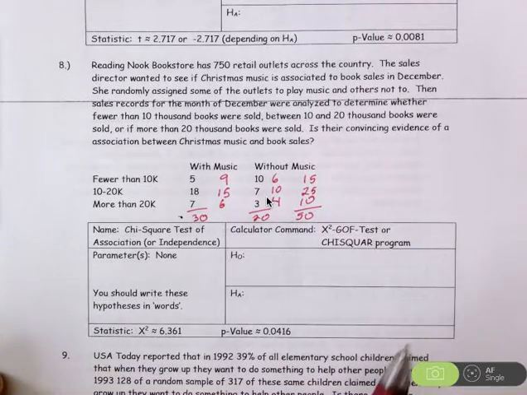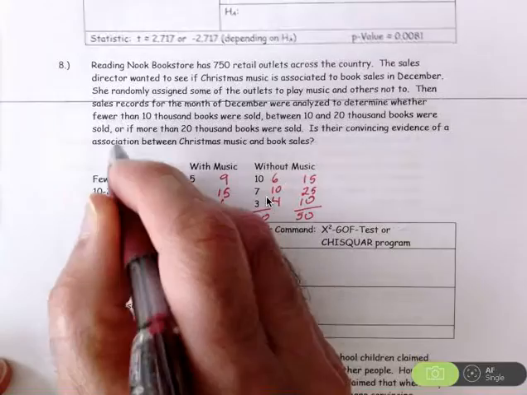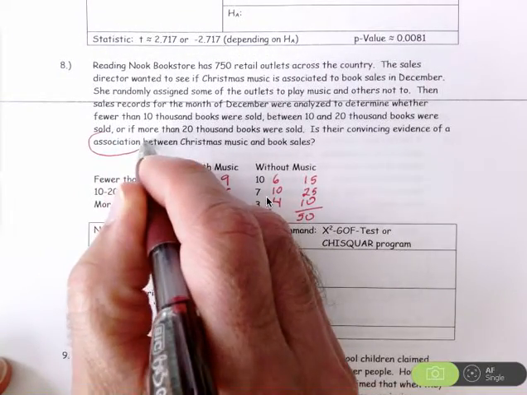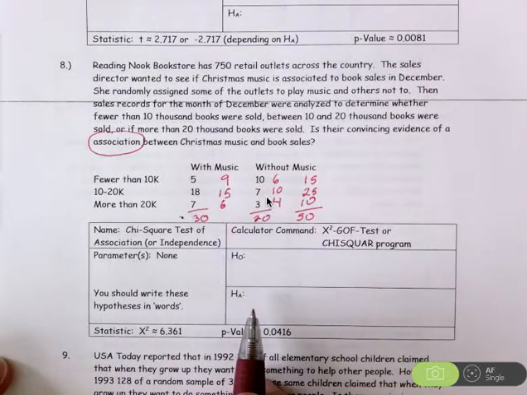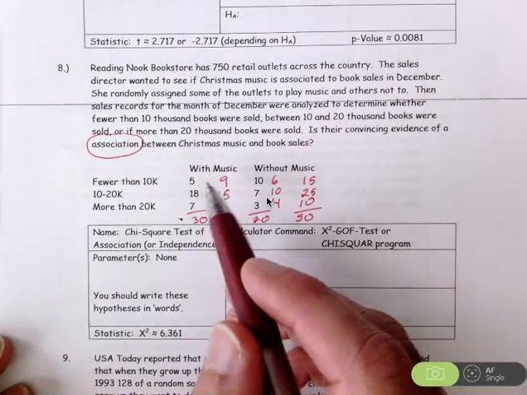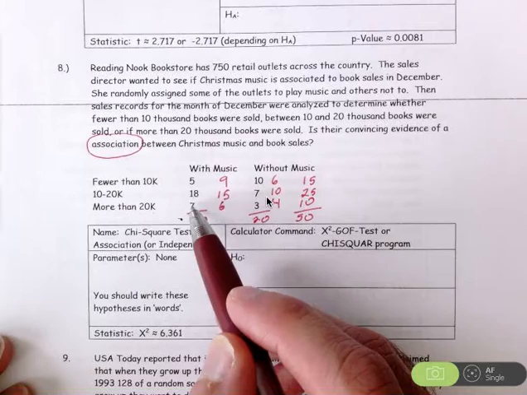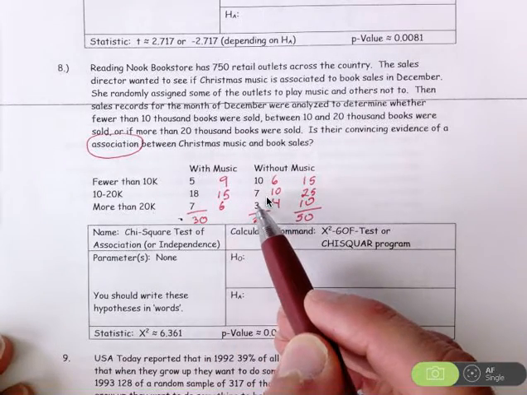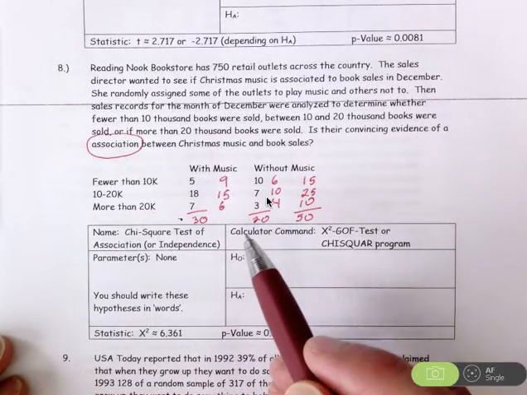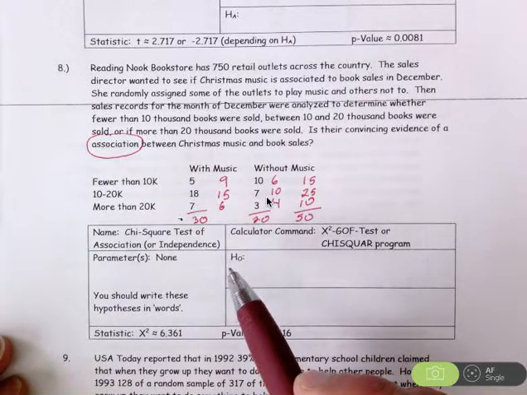This is a chi-squared test for association because it says association. So in this test, you're going to put your actual or observed counts, the 5, the 18, the 7, the 10, the 7, and the 3. We're going to put those in list 1. And then I've gone ahead and calculated the expected counts.